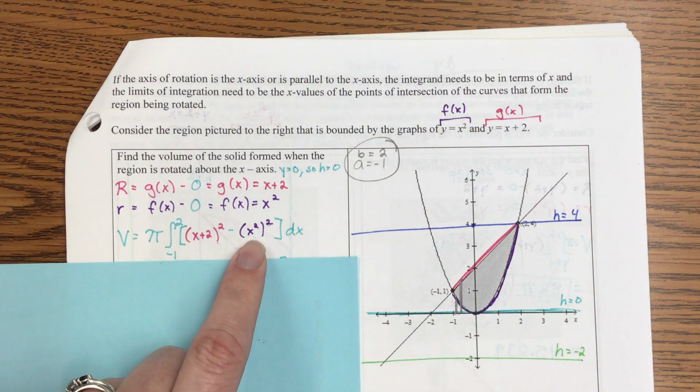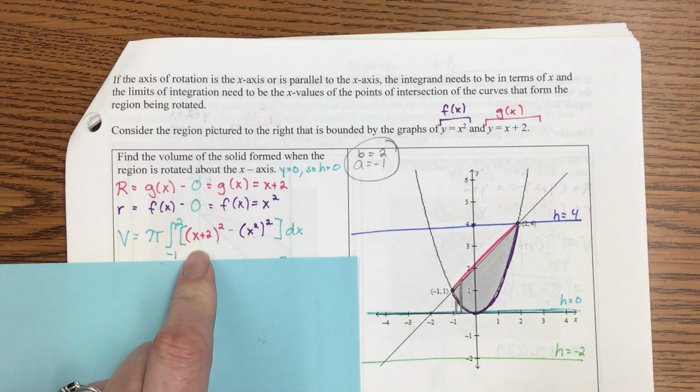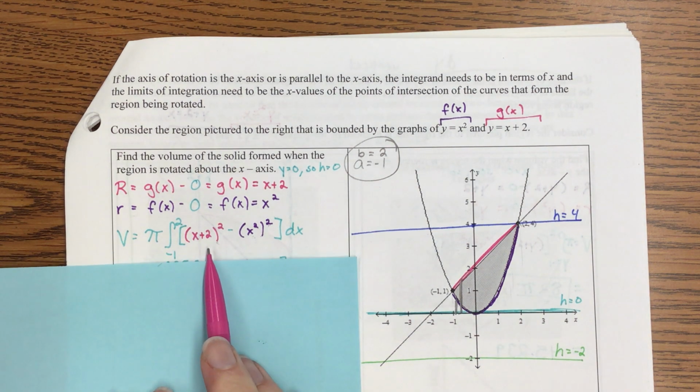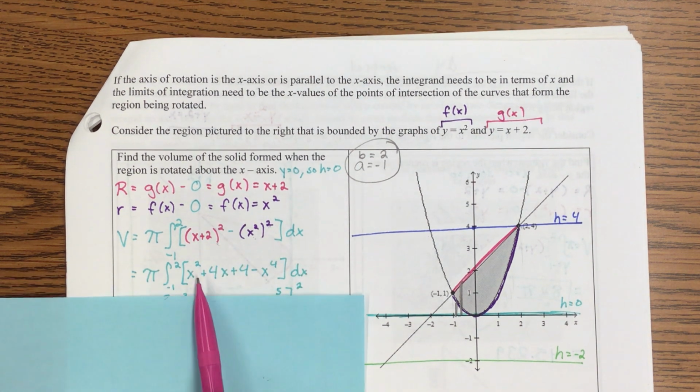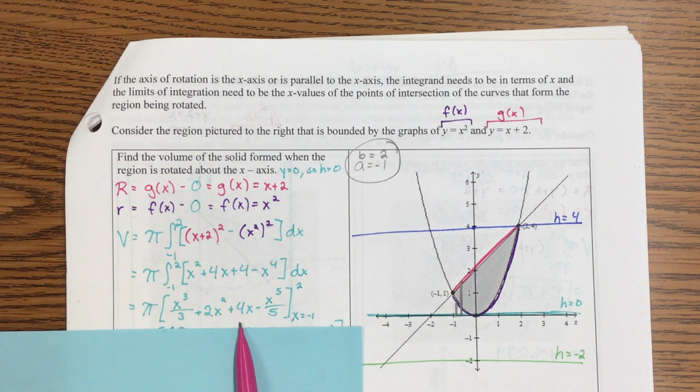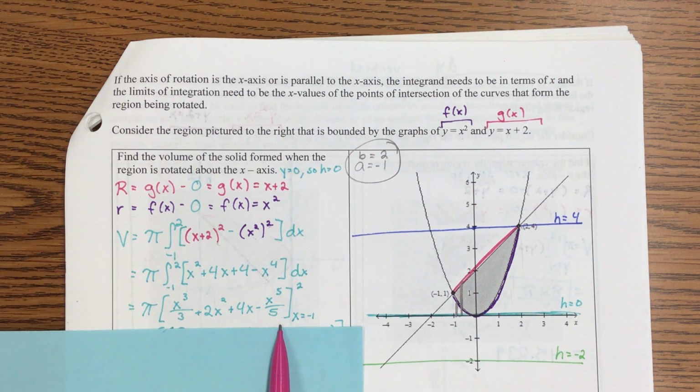This is actually called a washer in calculus, like the mechanical object of a washer. It looks just like a CD or a DVD. Okay. As we simplify this out, we get x squared plus 4x plus 4 minus x to the 4th, and then we can take that integral by hand. Boom, we get x cubed over 3 plus 2x squared plus 4x minus x to the 5th over 5.